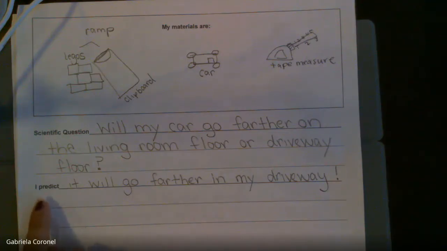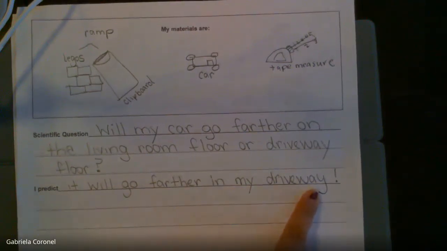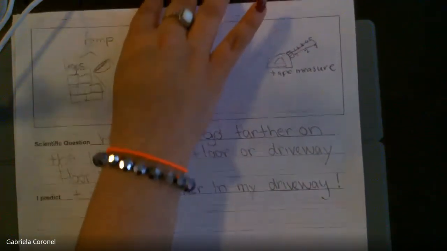And I'm going to write my prediction. I predict it will go farther in my driveway. That's what I predicted. Now on the top, you're going to draw your materials.